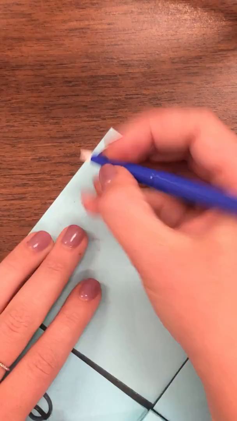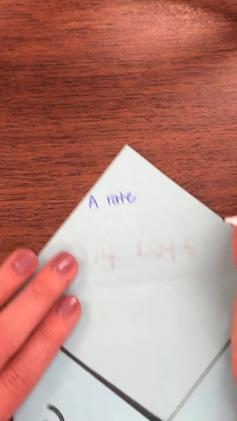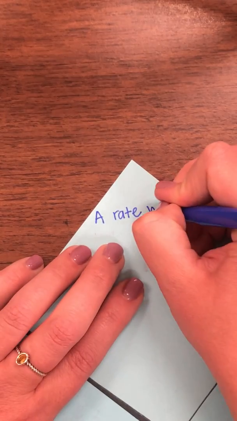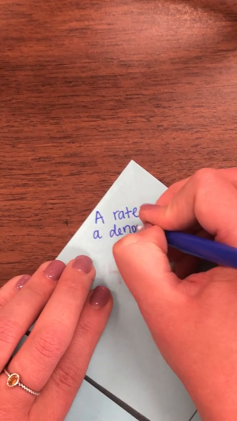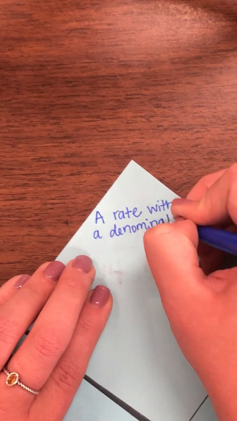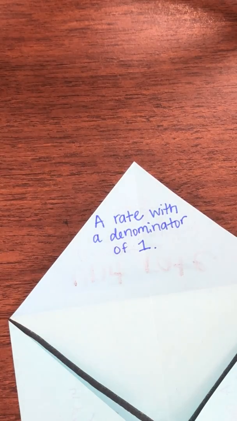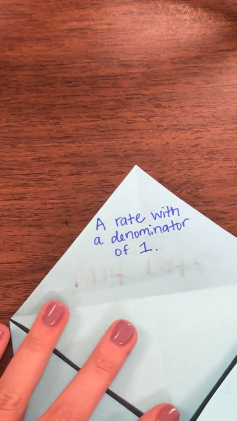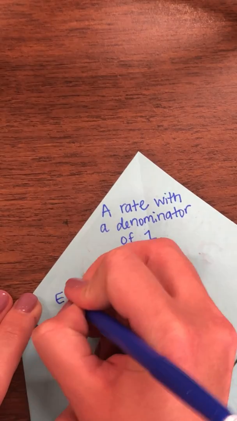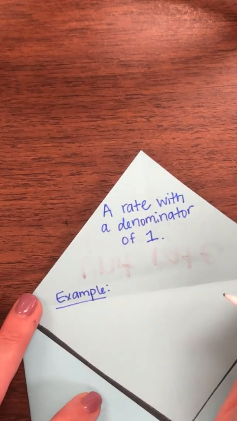A unit rate is a rate. Notice how all of these are building off of the previous vocabulary. A rate with a denominator of 1, right? If you talked about units in elementary school, you just had one tiny little block. That was your unit. So here's an example of what a unit rate in the real world would look like and what you might see within some of these questions.